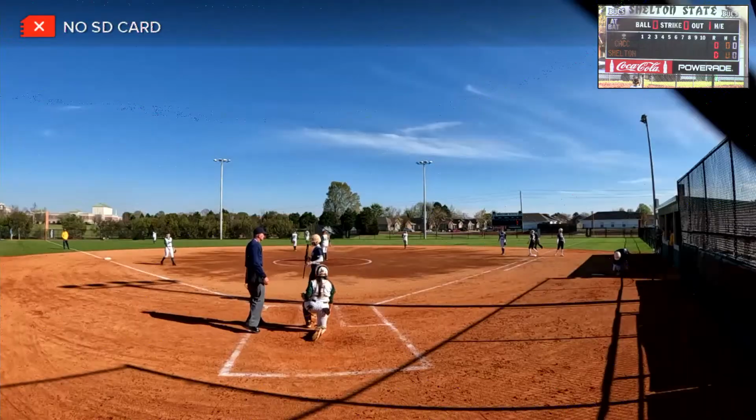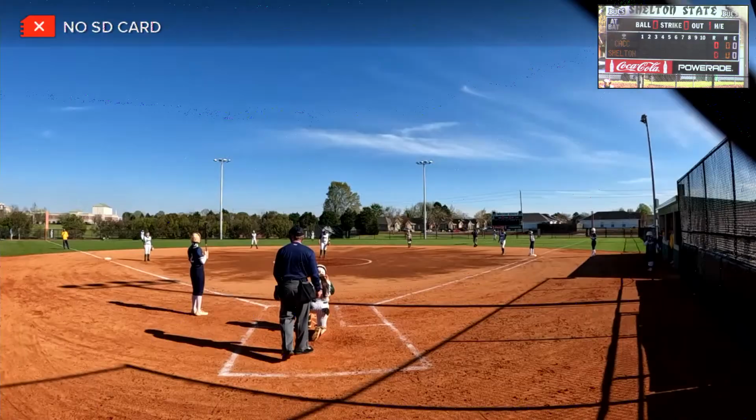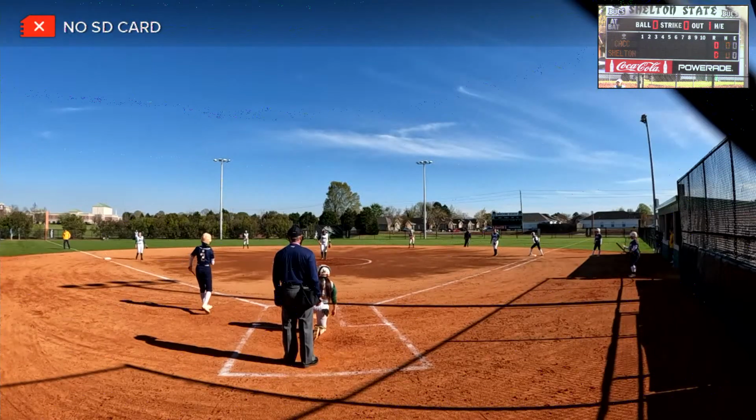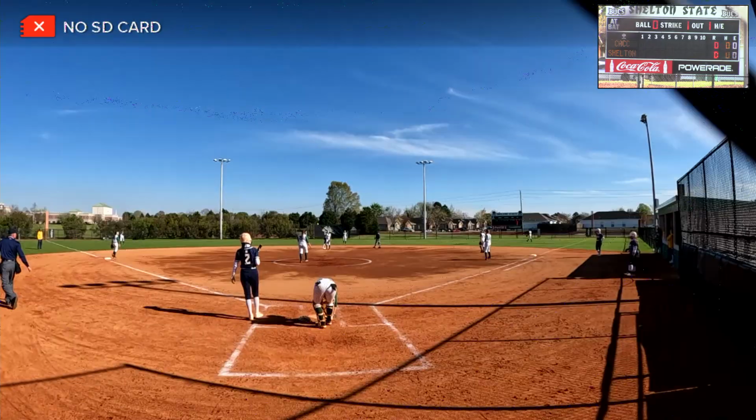That's ball four. And we got a safe call on the stolen bag by Jaden Buff.